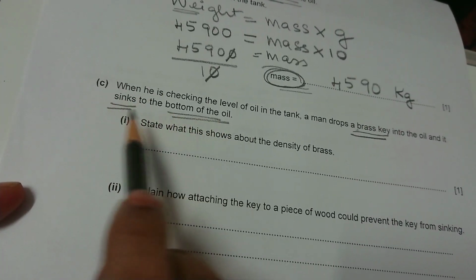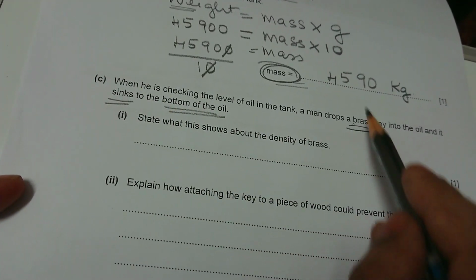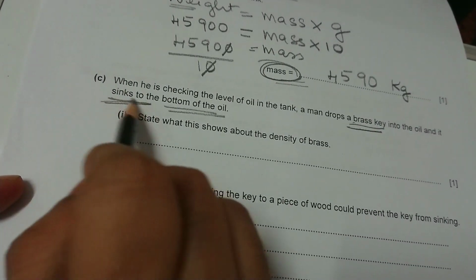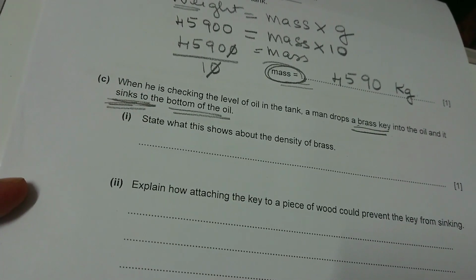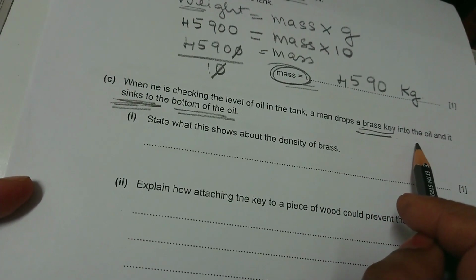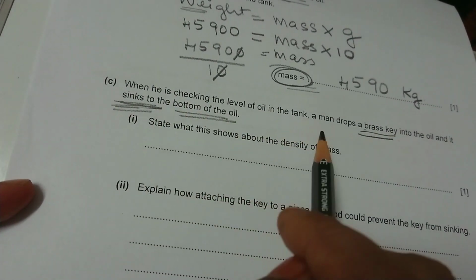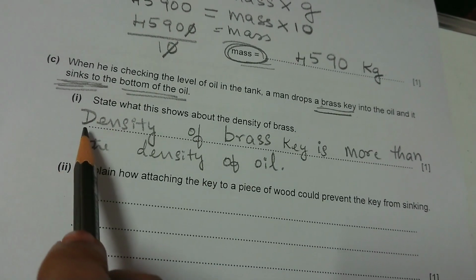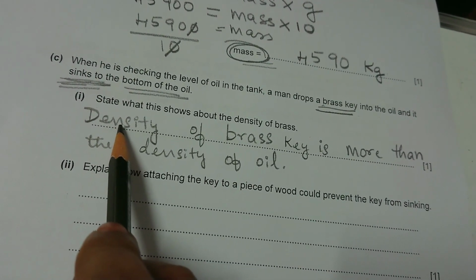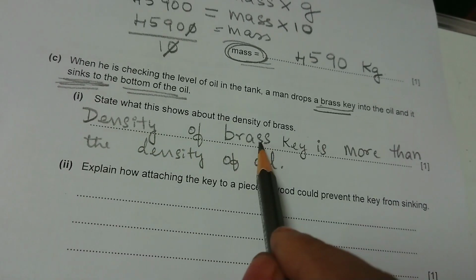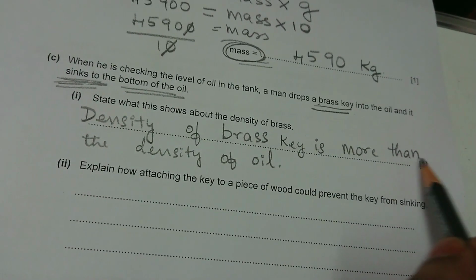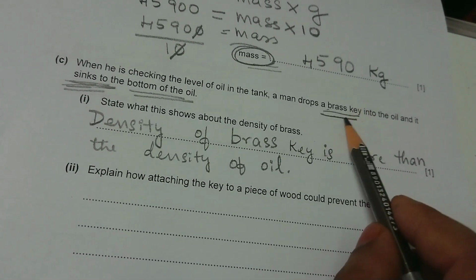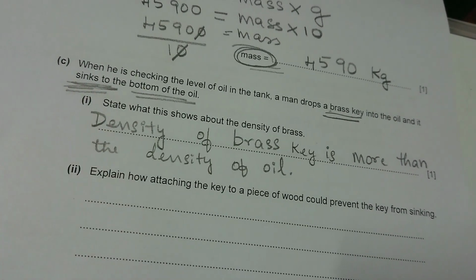Now read the question again. They are saying that the brass key is going to sink. So sink means the density of the key is more than the density of the oil. Write that answer here. That is, density of brass key is more than the density of the oil. That is why the key is going to sink in the oil.